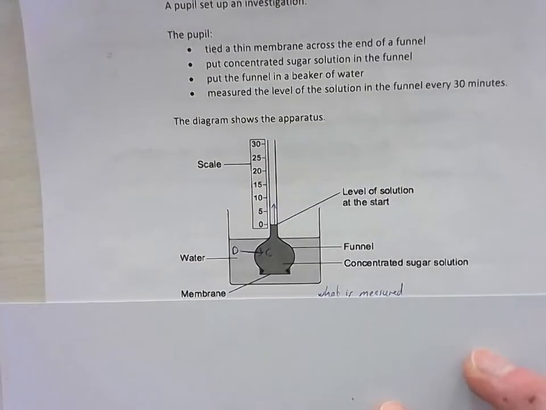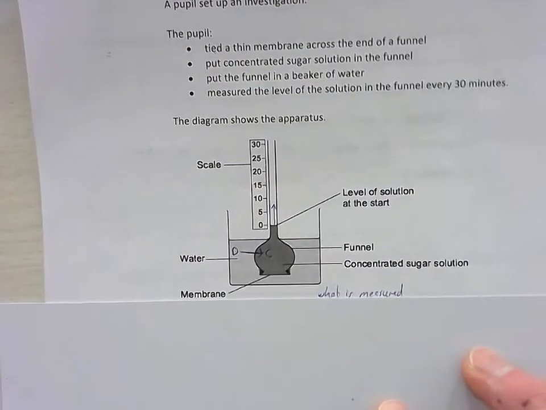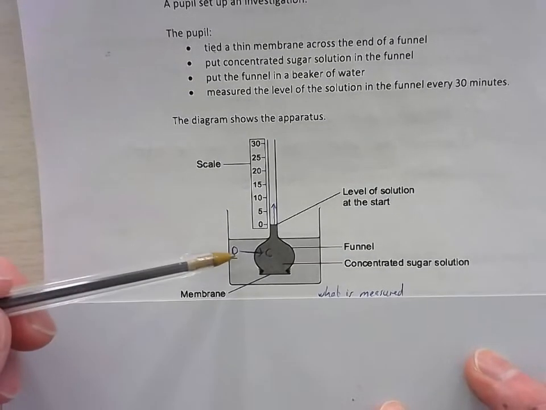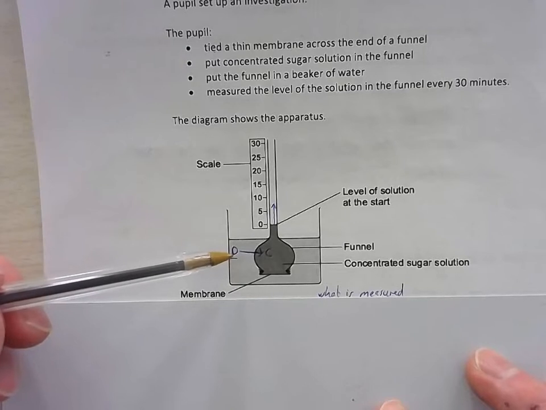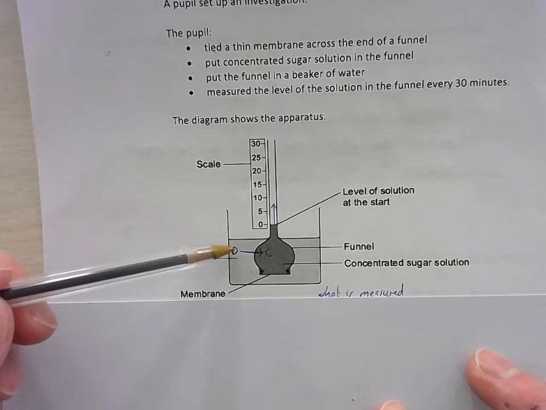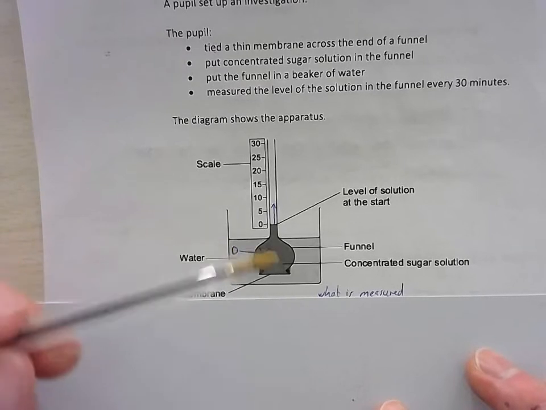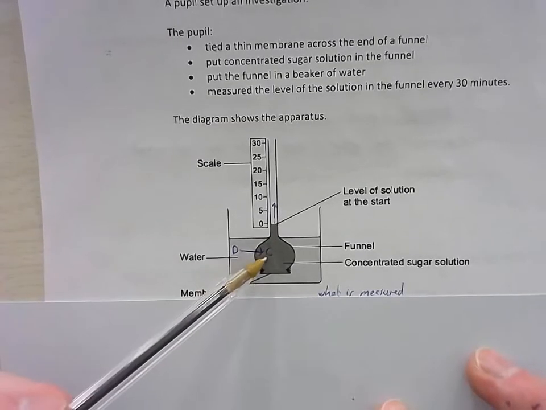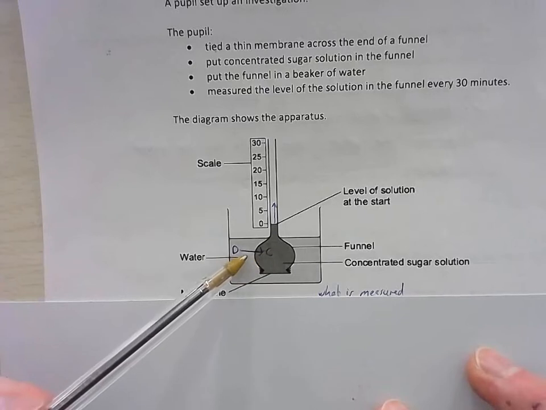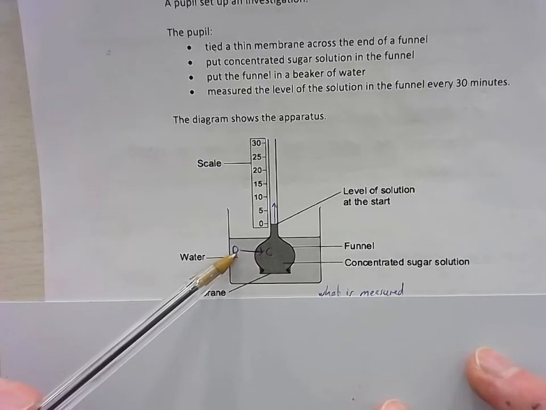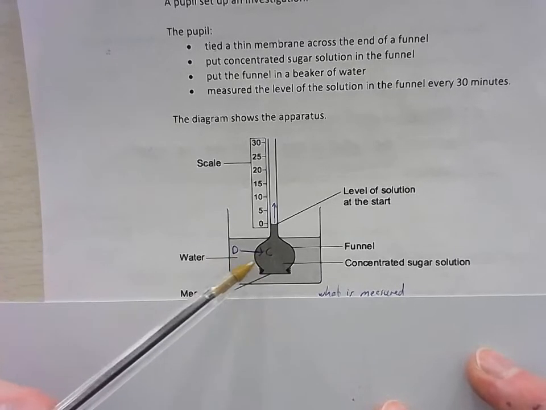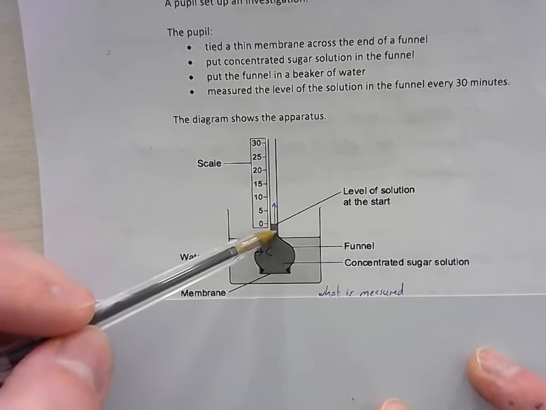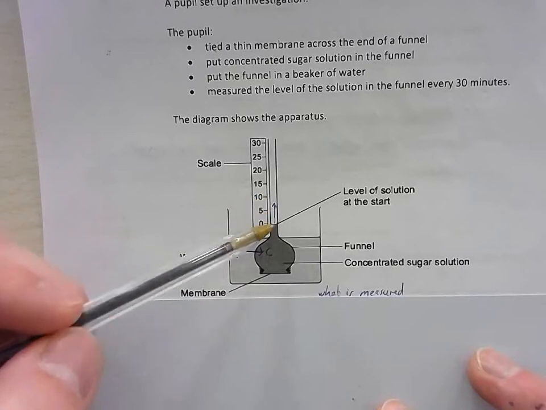So you can see I've already added a couple of things to the diagram because of what's going to come later on. So we've got water here. We know water has definitely got a high concentration of water, so we'd say that that's the dilute part of this. And then inside the funnel we've got a concentrated sugar solution, so I put the letter C. And then you can see I've done the arrow because dilute is going to move to concentrated, so water is going to move into the funnel, and that's going to cause the level to start rising up.